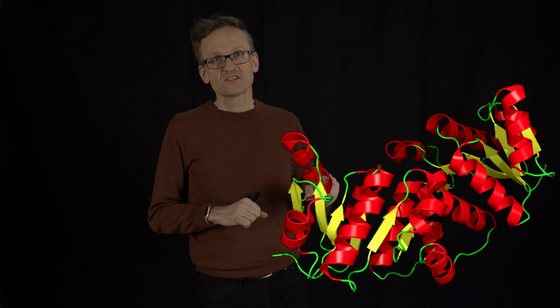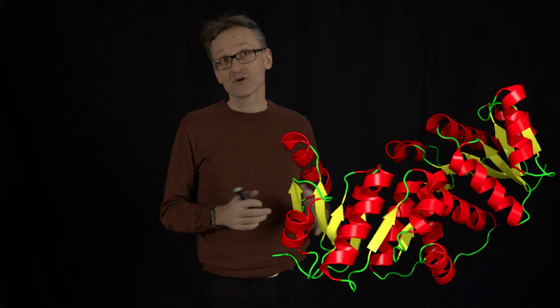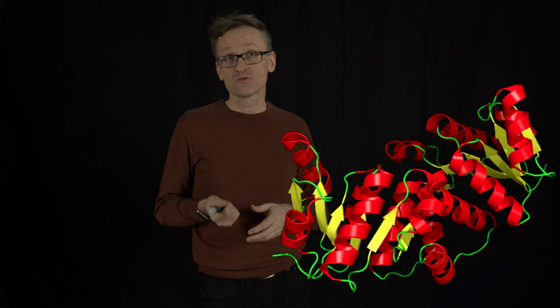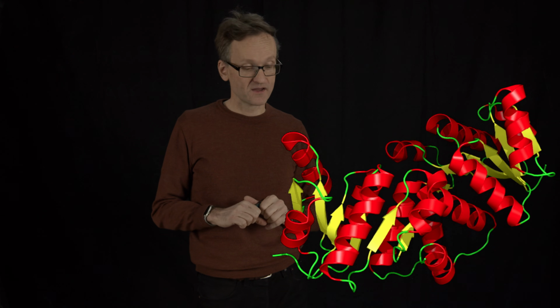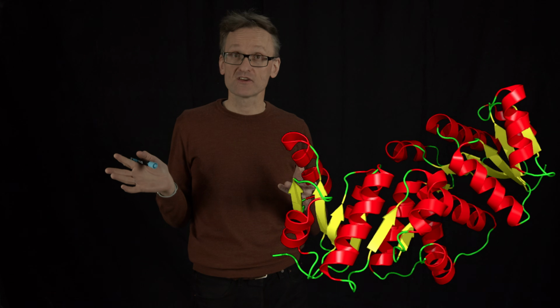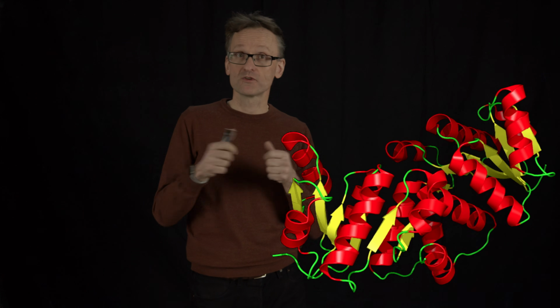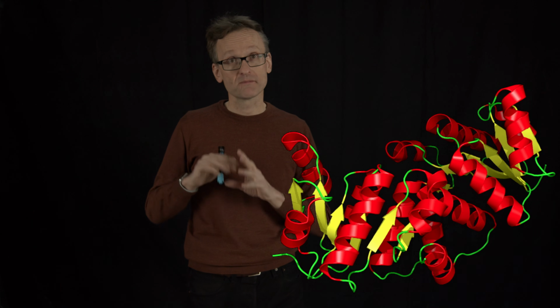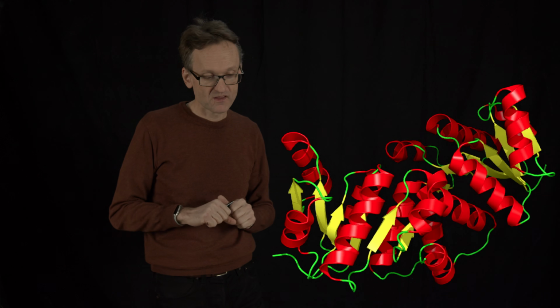We don't want these long loops to exist in the interior, partly for the reason of hydrogen bonds, but also because they're not going to pack very well. And the loops are kind of floppy, right? So that means that there's lots of entropy there. If you take those loops and put them in the interior, we would lose a lot of entropy. Bad in terms of free energy.